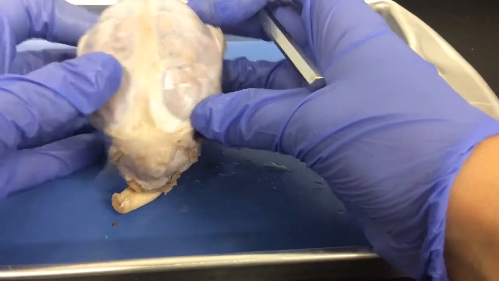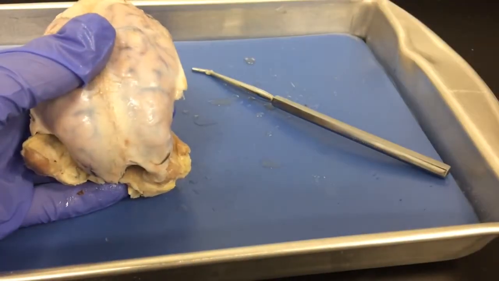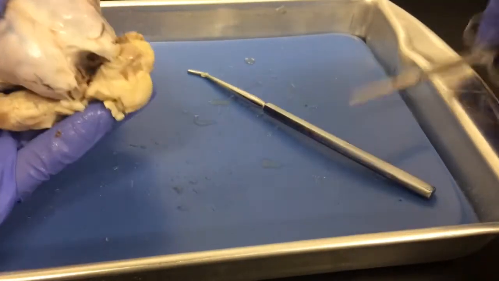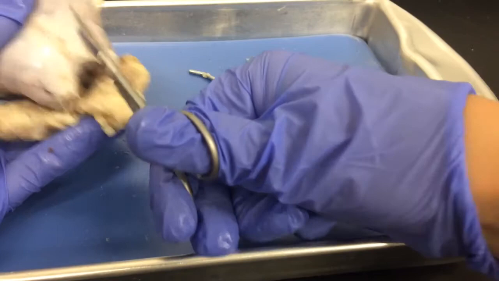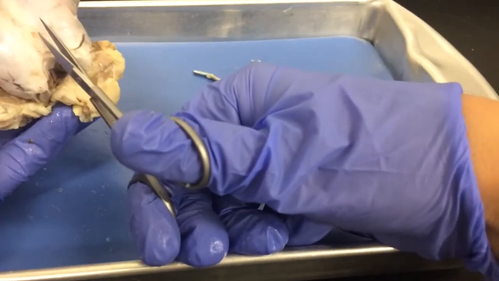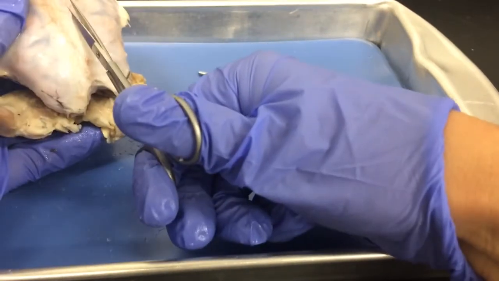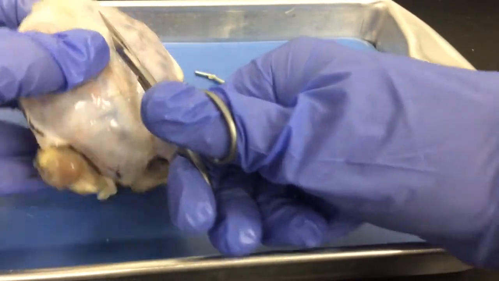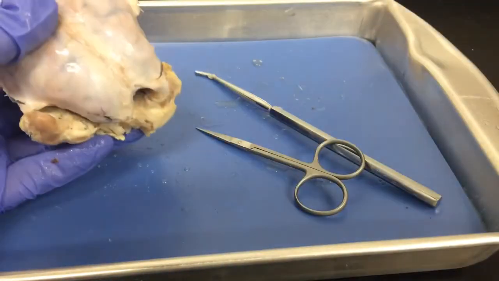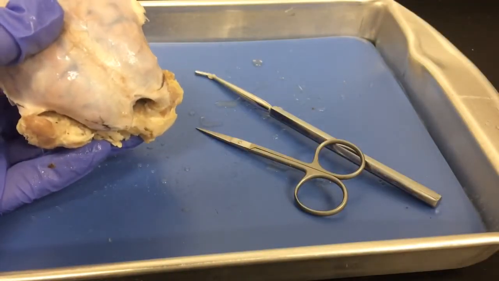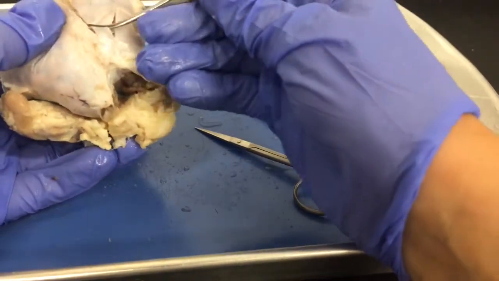But we're going to start to remove the dura mater, and the way you can do that is you can take your brain, and the tiny scissors will work well for this, and you can poke a hole in any location and just start a cut. And you can cut and slowly remove, being careful not to damage any of the tissue below. Make sure you guys can see. There we go.